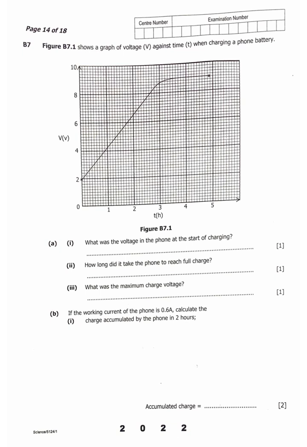Then A, Roman numeral 1: what was the voltage in the phone at the start of the charging? At the start, the initial value is 2, so 2 volts. If it had started at 0, we would have said 0 voltage. Since it has a number here, we can see there was 2 volts in the battery of this particular phone.